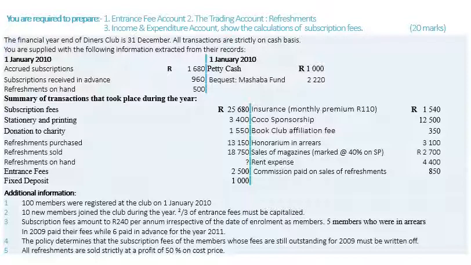We received subscription and banked 25,680, paid for stationery and printing, paid donations to charity, refreshments bought, refreshment sold, refreshment on hand. It's not a given figure, it should be determined. Entrance fees received, fixed deposit made during the year, insurance monthly premium of 110 paid for the year, 1,540.